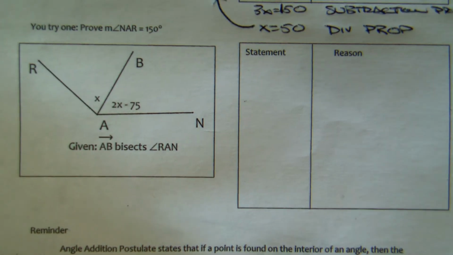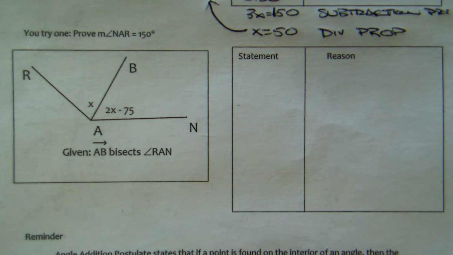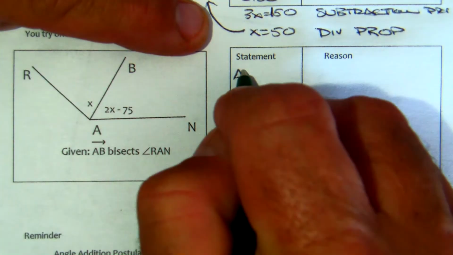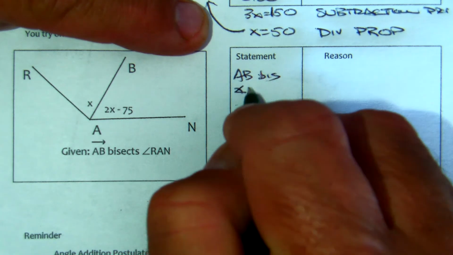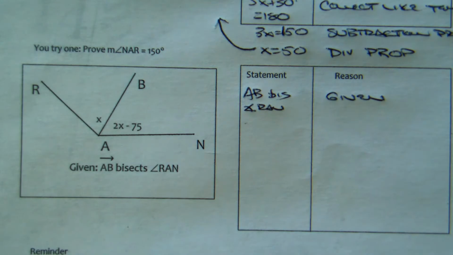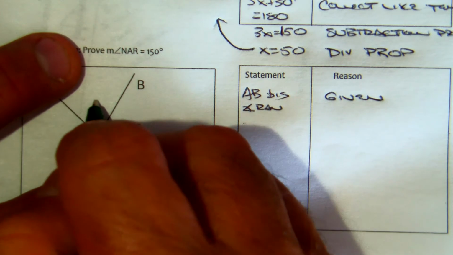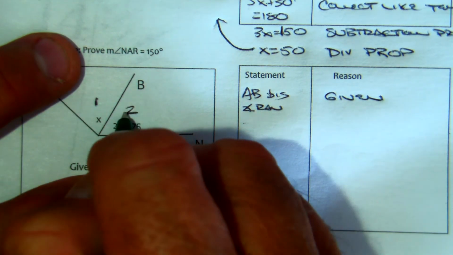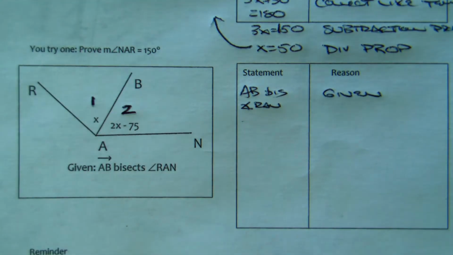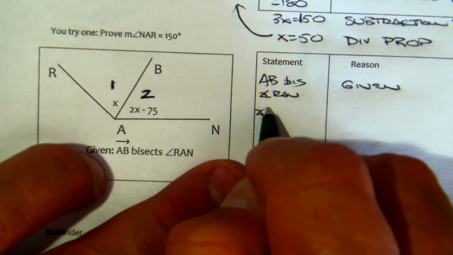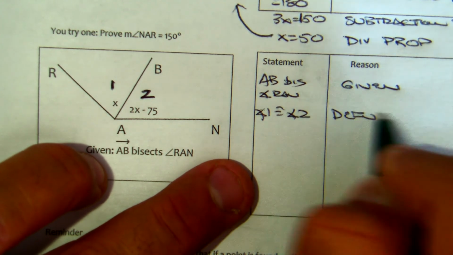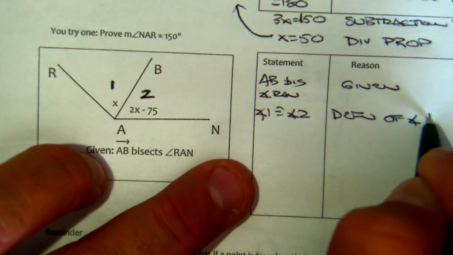If we look at the next one, you try one. Prove the measure of angle NAR is 150. So AB bisects angle RAN. Given. Now, here's something you need to know, and the reason why we told you the angles can be named with numbers. If it's easier for you, in this situation, if you want to give them numbers, 1 and 2, feel free to. So angle 1 is congruent to angle 2. Proofs are going to be hard enough, we're going to try to make it easy for you. So definition of angle bisector.